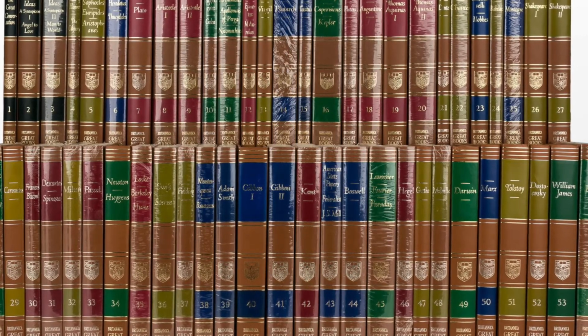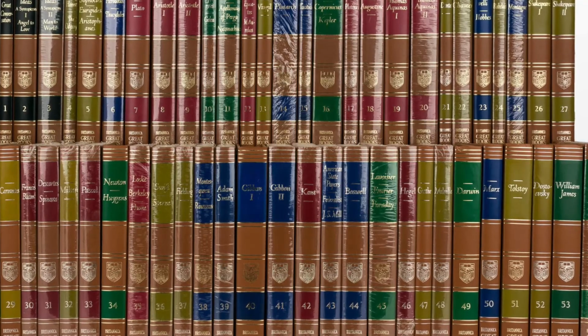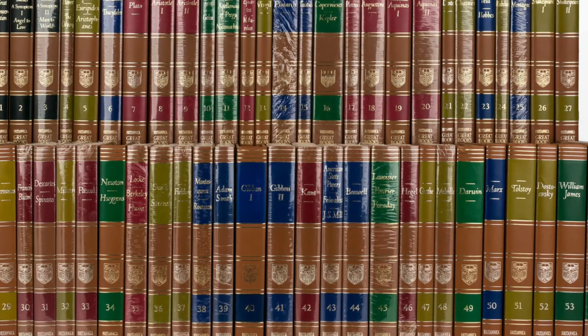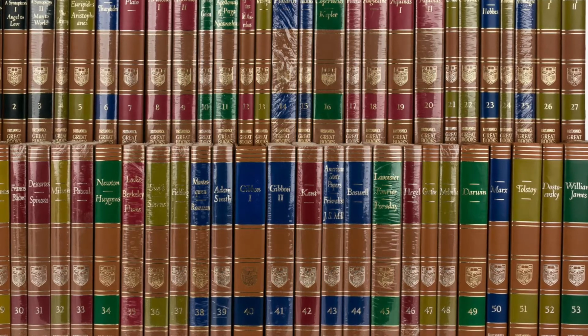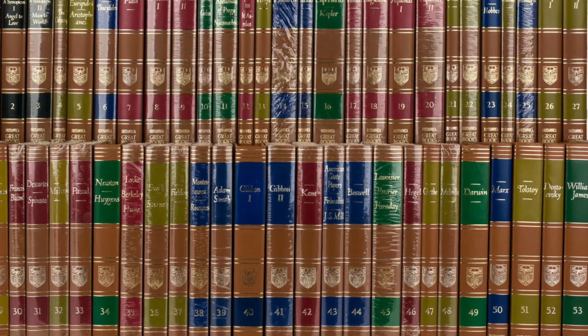Or if you want politics and history and social theory, then you would go for the blue. And if you are interested in philosophy and theology, that would be your reds. And that's how you can wade your way through the different volumes.